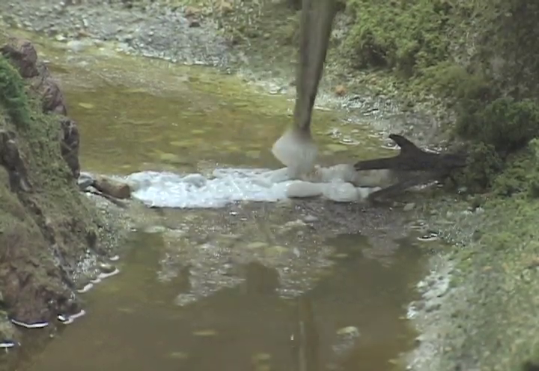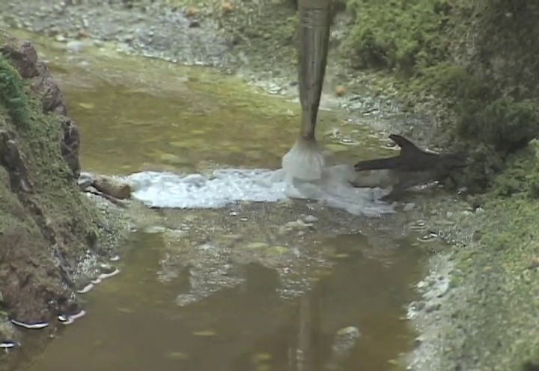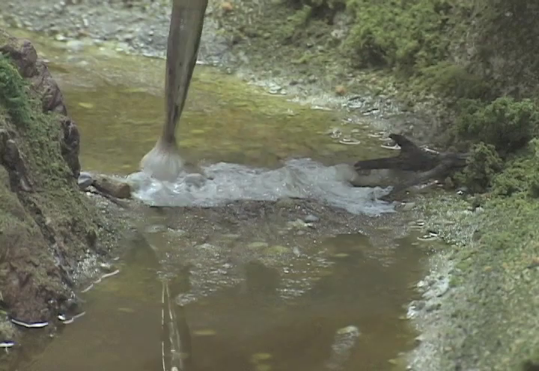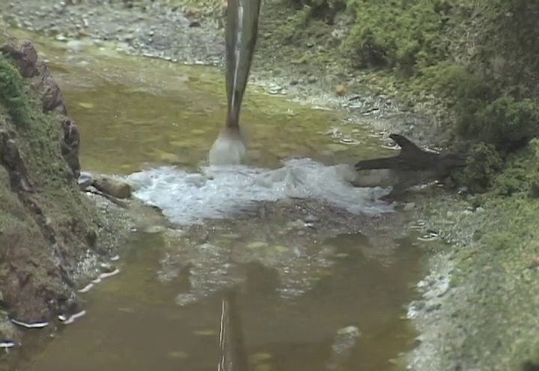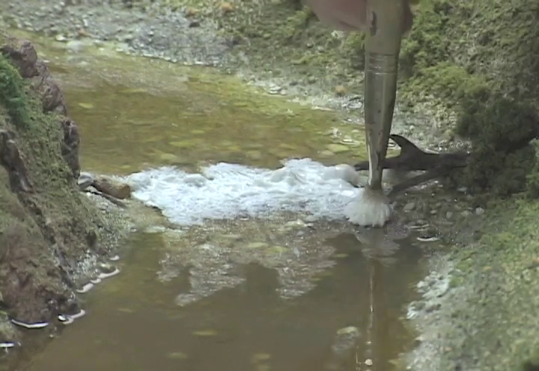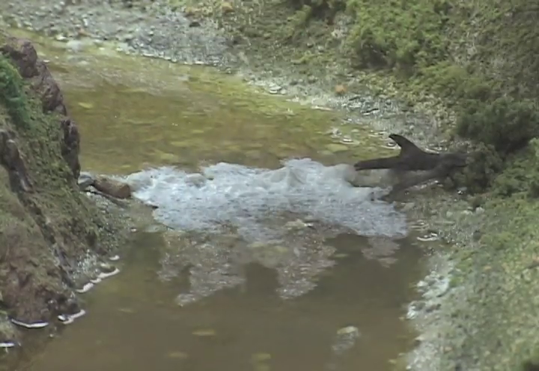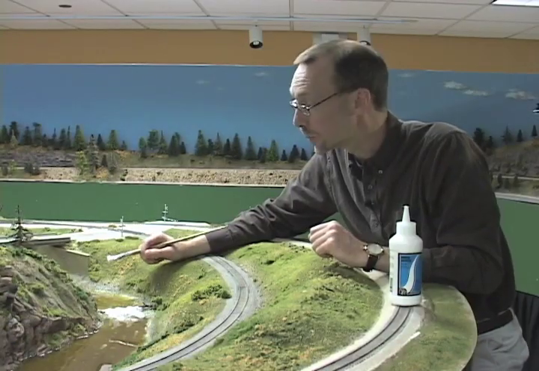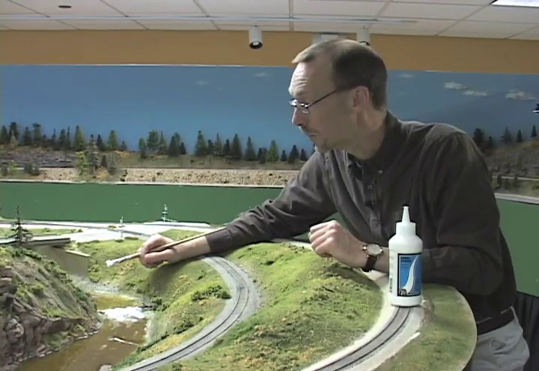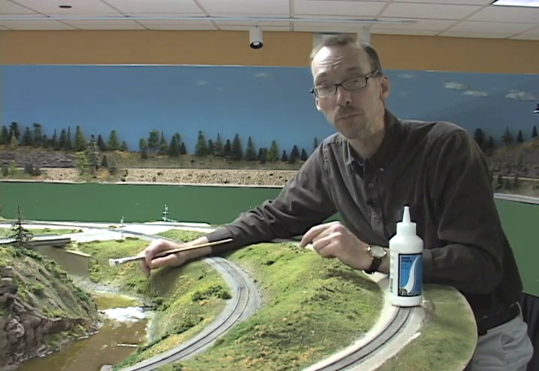Make it look like the water is pouring over the rocks and the pieces of wood here that are hanging out of the side. Again, this will all dry into a nice clear consistency, but in this case, we're going to probably want to paint it with a little white paint. Give it some white caps, make it look like white water. All right, that looks pretty good. We'll let that dry, and we'll evaluate whether we need one more layer or not, but I think we're pretty close to being there.